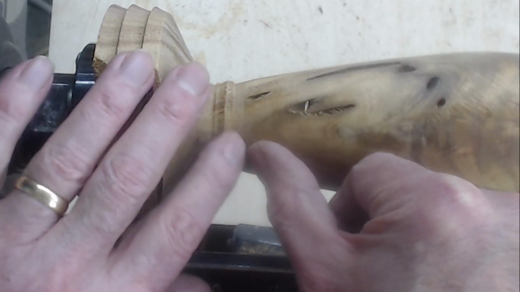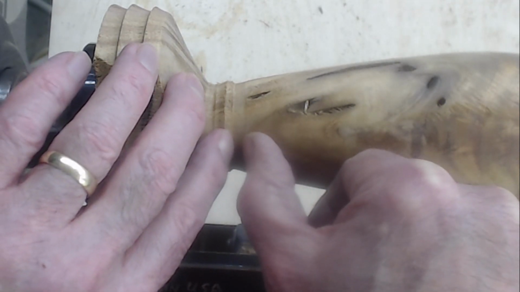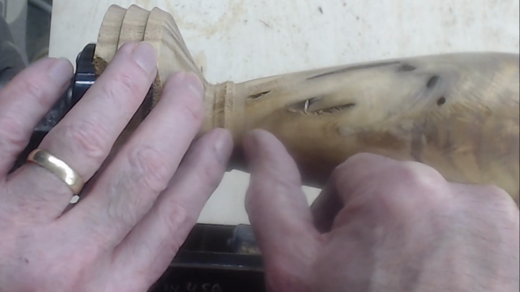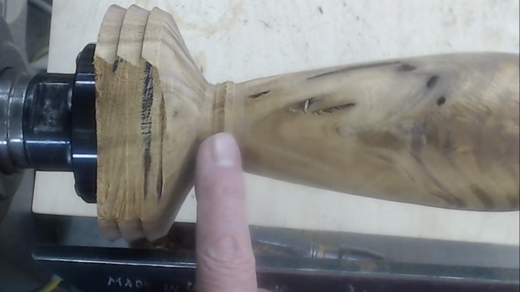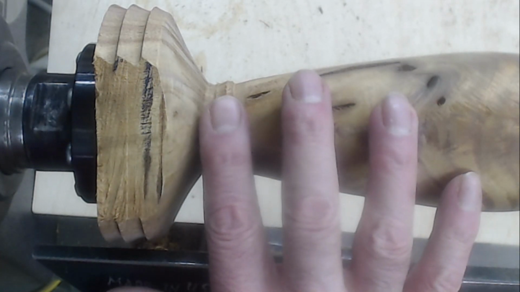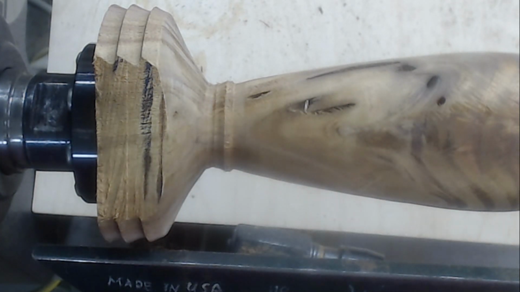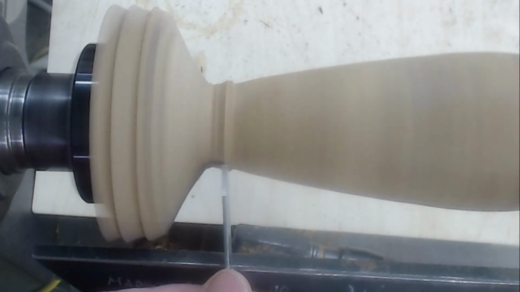I've got this probably about 3/16 wall thickness in the bottom. Using my laser, I could measure the depth of my bottom. And now I'm just going to not part it off yet because I need to sand it, but I want to prepare to sand it by taking some of this wood underneath away.